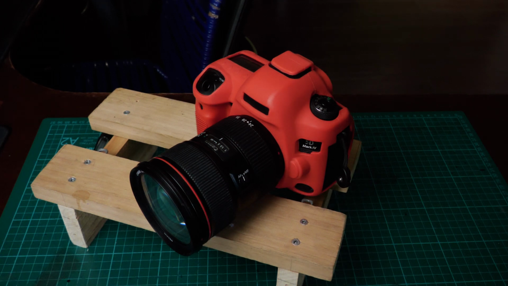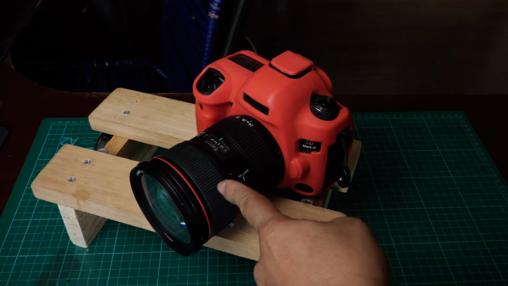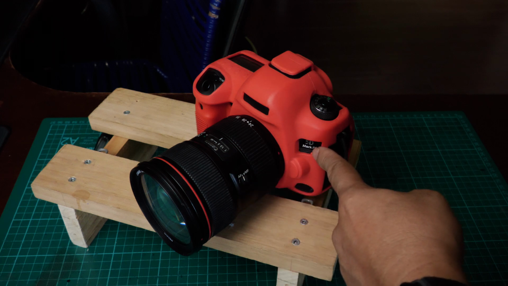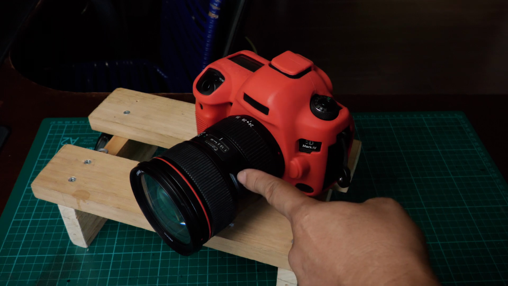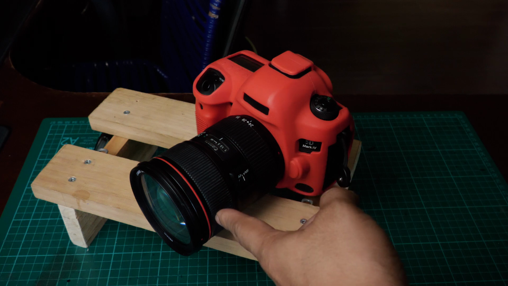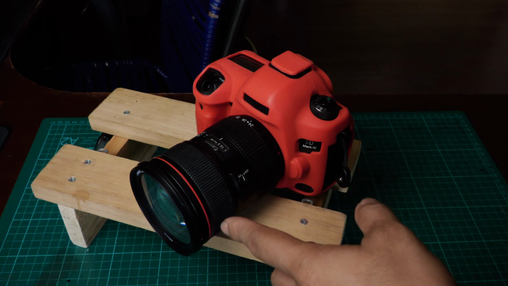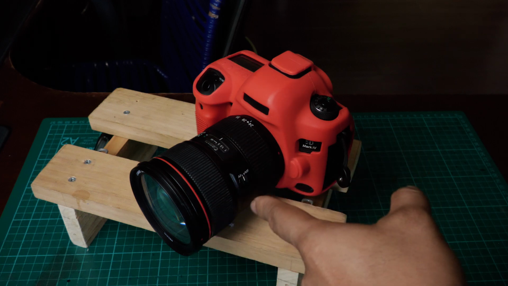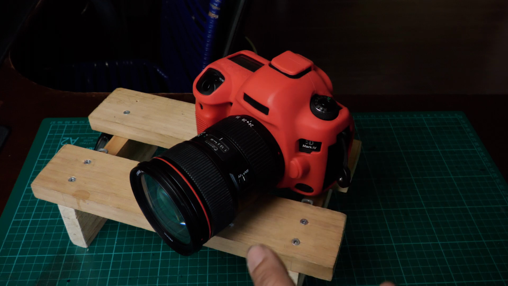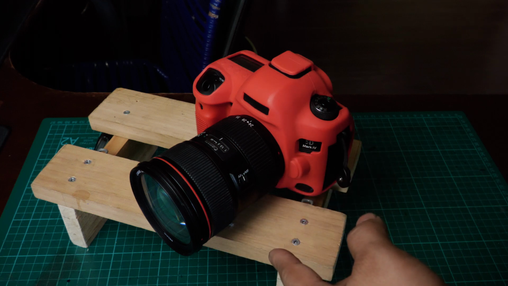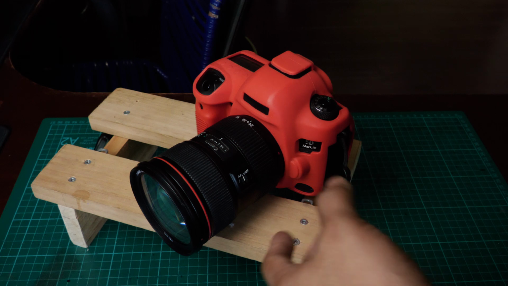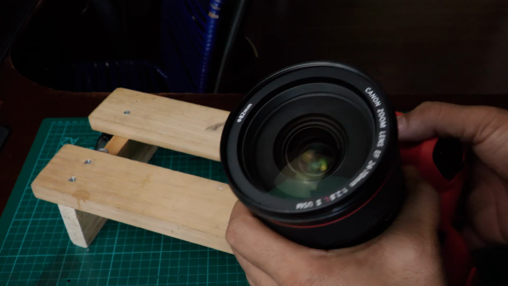Alright, so this is a 24-70 paired with a 5D. So I have an issue. I just recently acquired this lens secondhand, pre-owned. The owner said it's not been used for several years since the pandemic. So it's a mint condition lens.